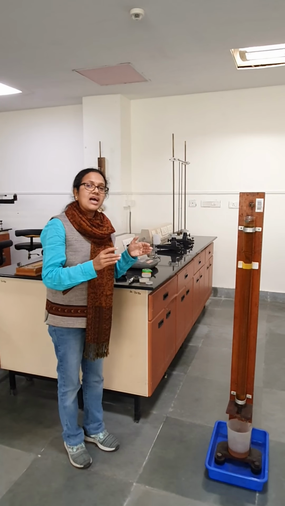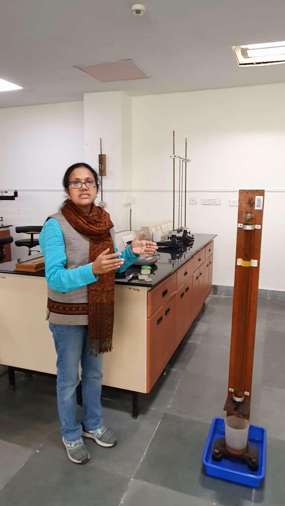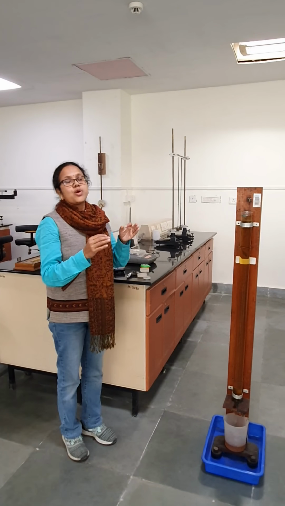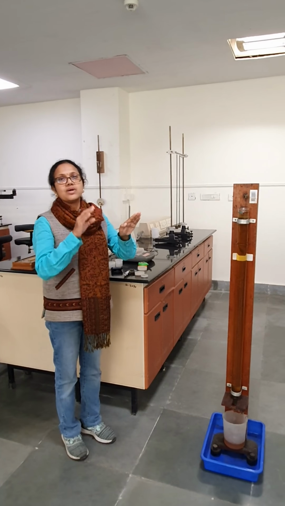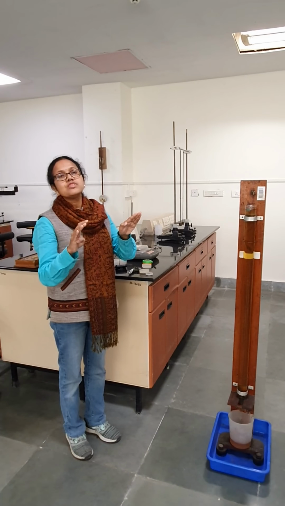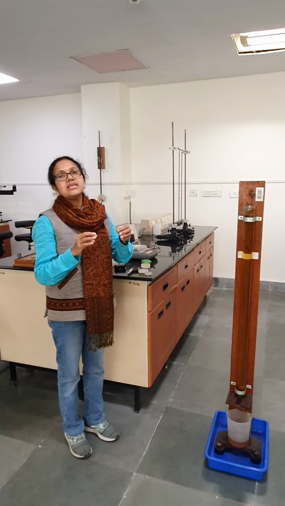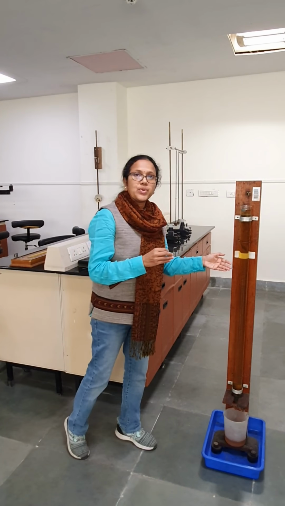So once we have the densities, terminal velocities and the radius, we can use the force balance condition, that is, the gravitational force equals the buoyant force plus the viscous force. From this force balance condition, we can easily determine the coefficient of viscosity of a given liquid.